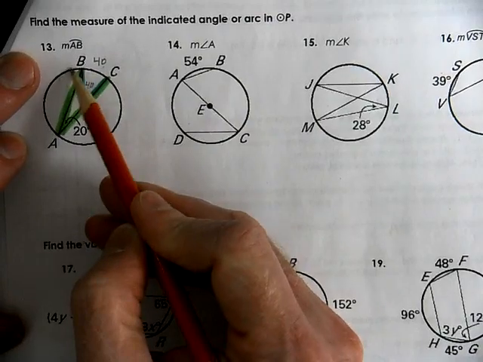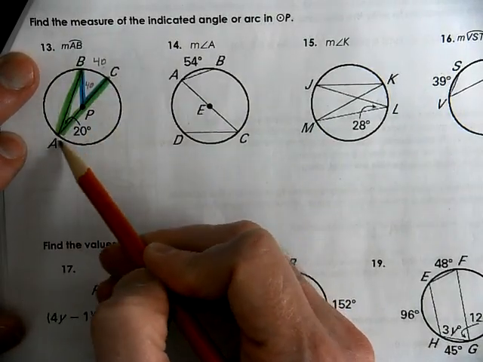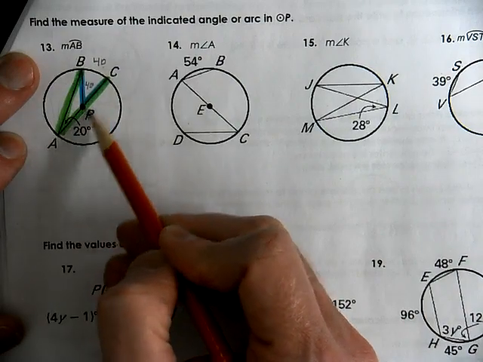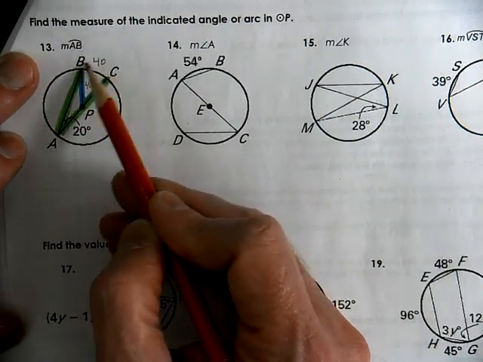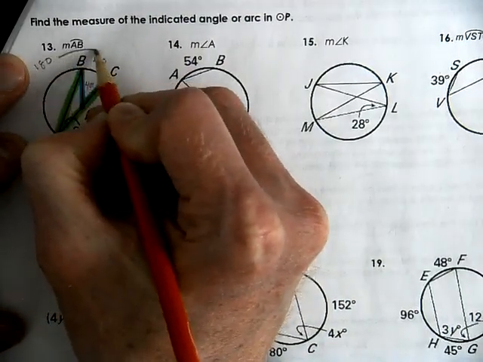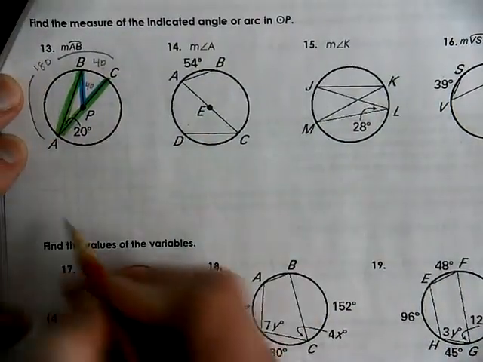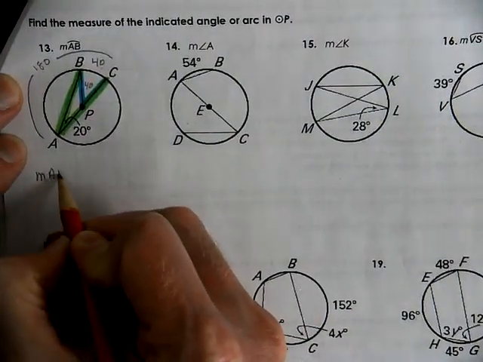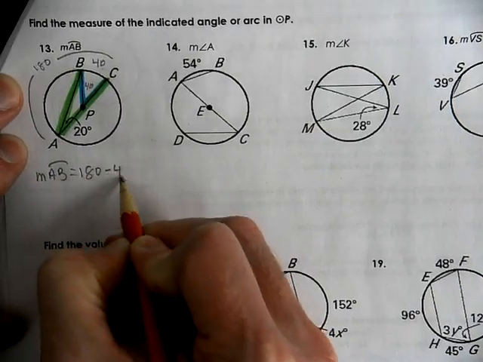We're looking for arc AB. So part of my inscribed angle has a diameter. So that's 180 degrees from the C all the way to the A. So the measurement of arc AB is 180 minus the 40.